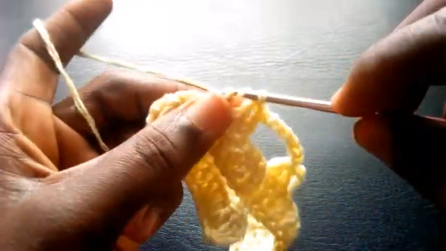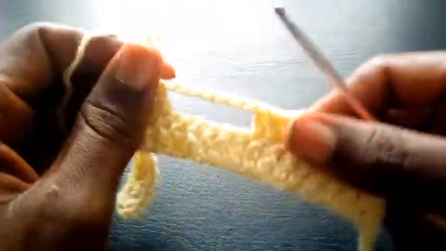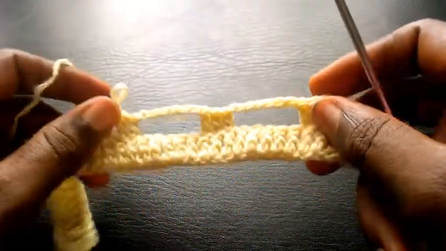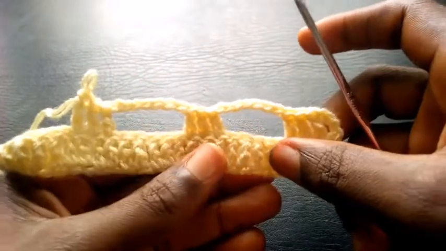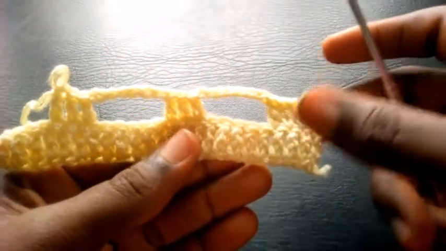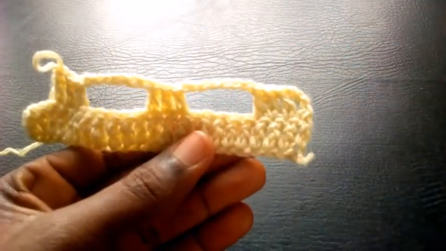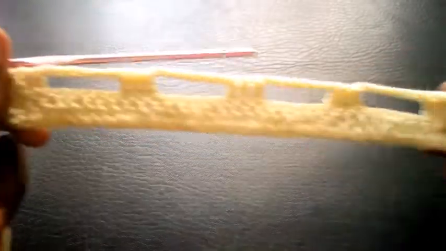So I proceed. So this is how I'm going to proceed till I round it up on this row. Now I've completed the round.